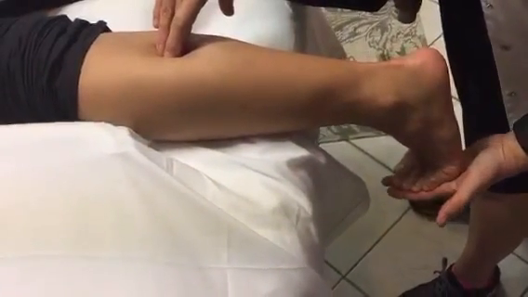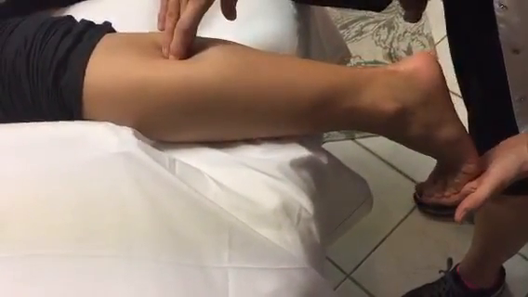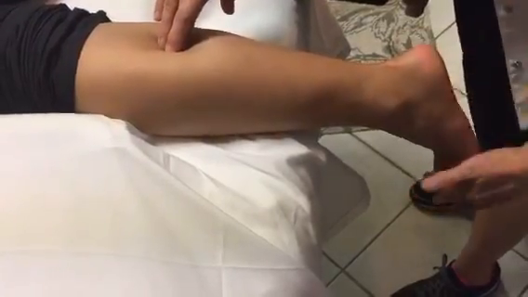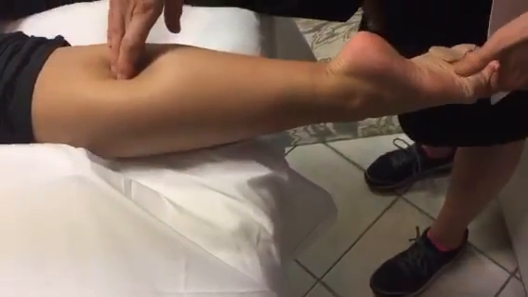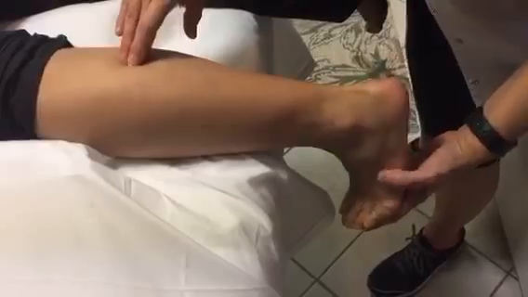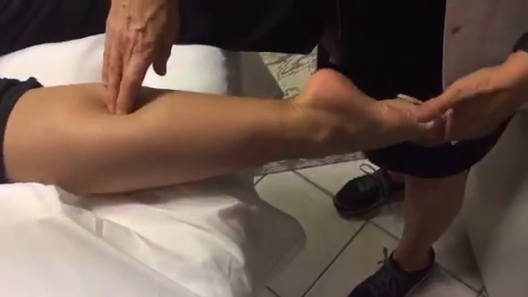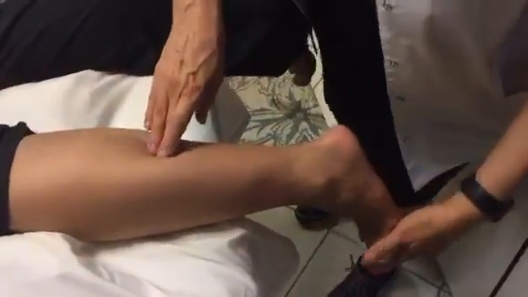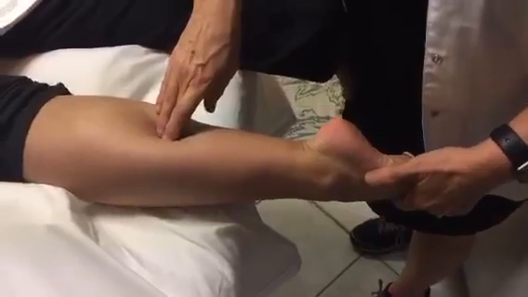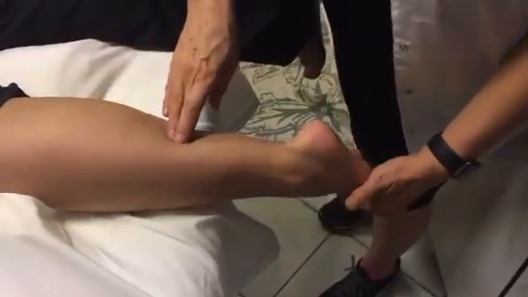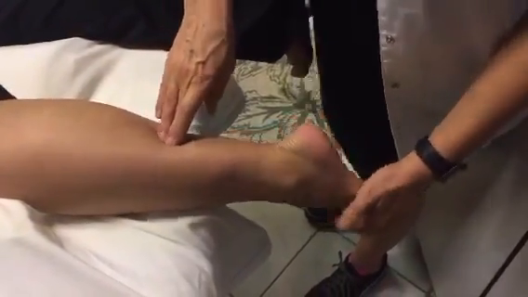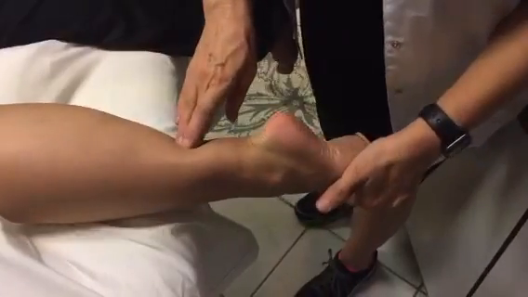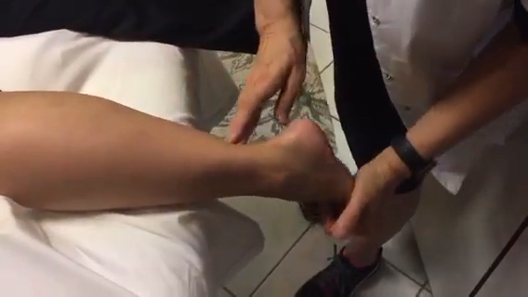Okay, so we can feel the flexor digitorum. If we want, go ahead and push your toes against me here, right there, and relax. And so I like to treat it like this on the short all the way, and then on the long, and then on the short all the way, and on the long, and on the short.